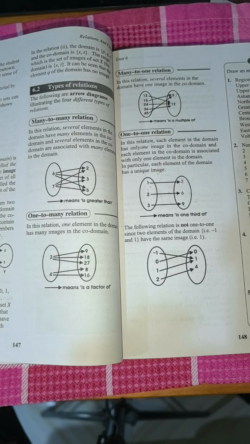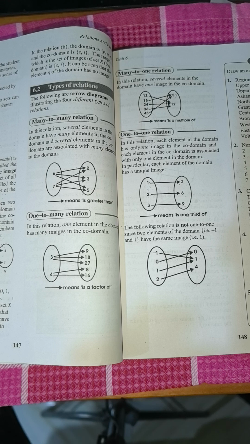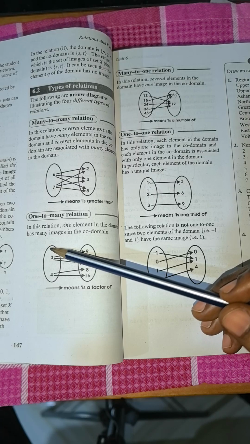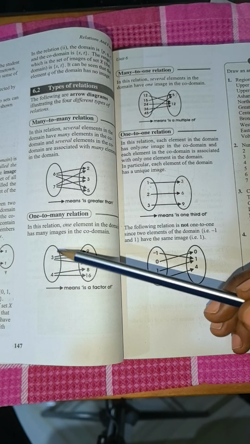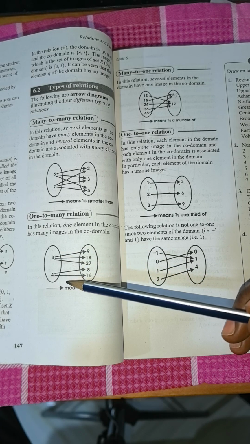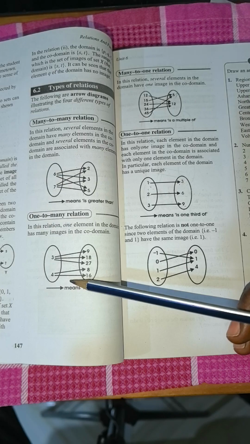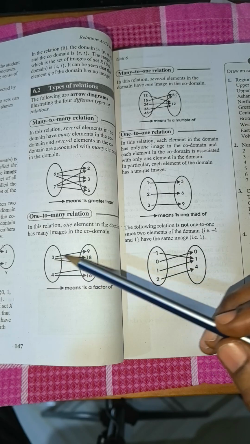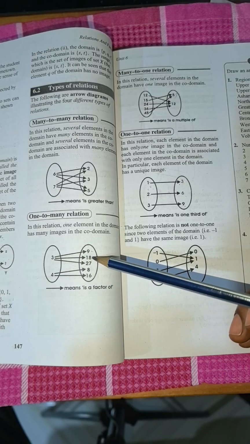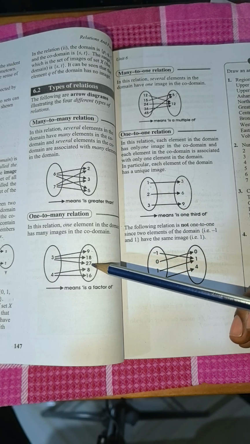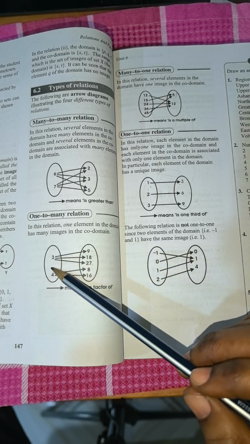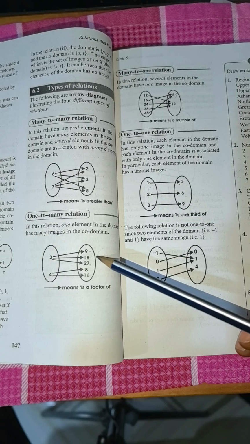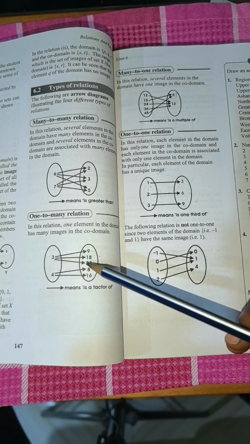Now let's move to one to many. One to many is saying that one element in the domain is connected to more than one element in the codomain. So here it's connected to this, it's connected to this, right? 3 is connected to 9. At the same time, 3 is connected to 18, connected to 27, right? So one element in the domain is connected to more than one element in the codomain. It's as simple as that.